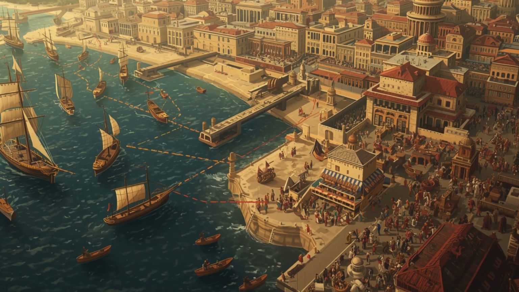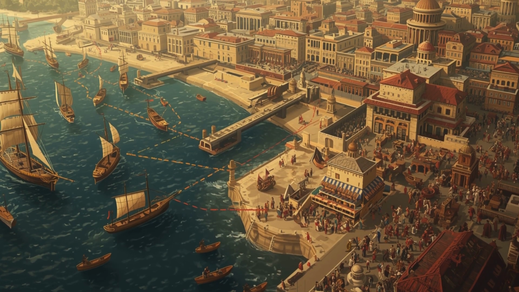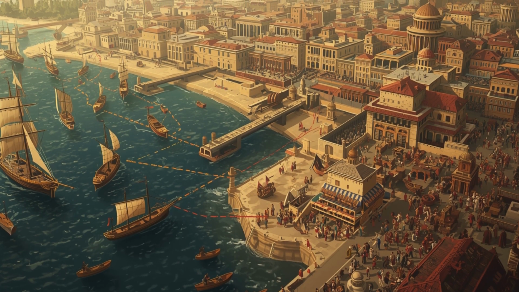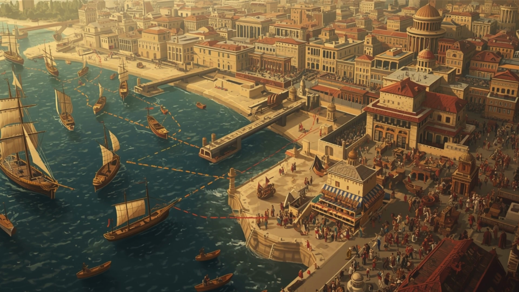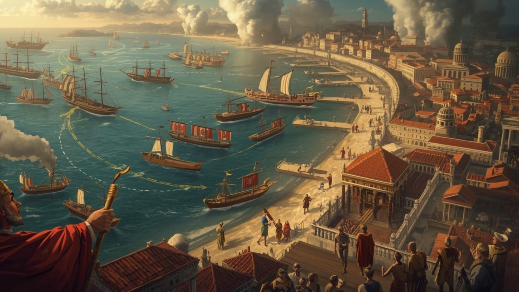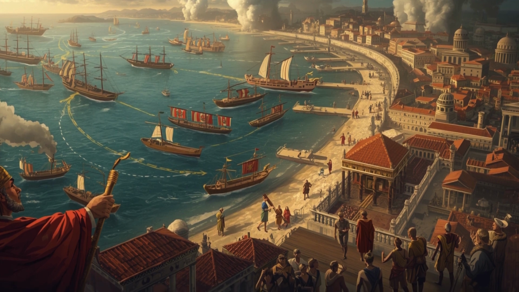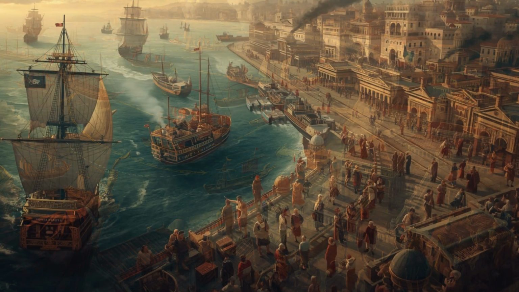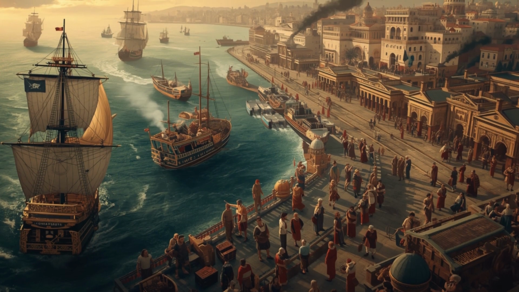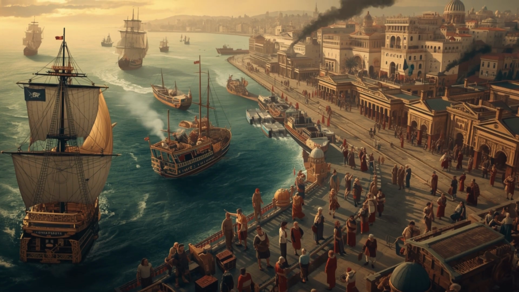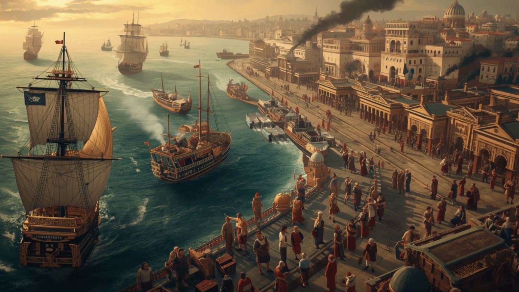Wheat shipments from Egypt dropped 40%. Merchants returned to barter instead of using the devalued denarius. Bankers and traders halted investments due to political uncertainty. For instance, shipbuilding in port cities fell by 60%. Rome's economic output, or GDP, fell by 40 to 50%, creating a scenario combining hyperinflation and recession.